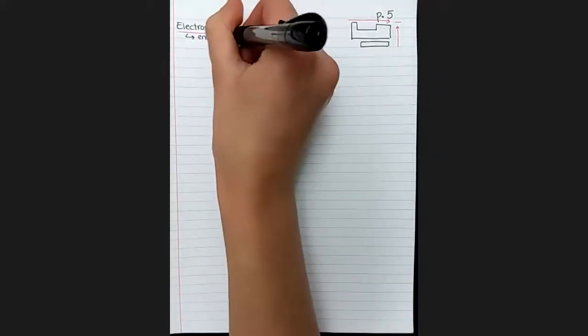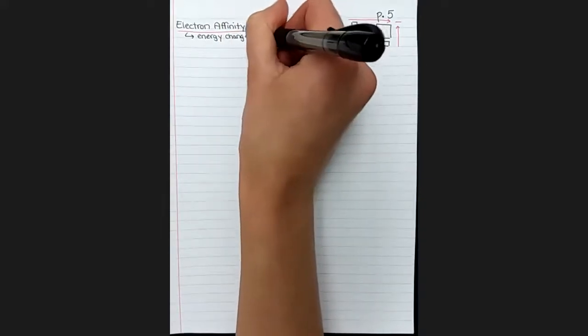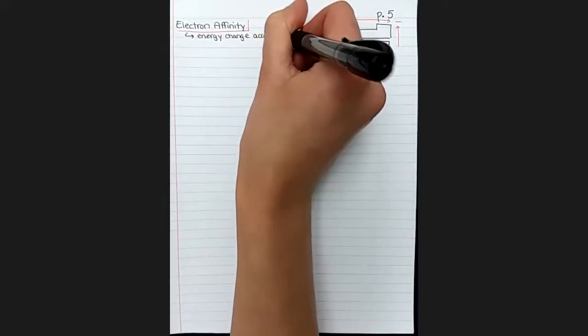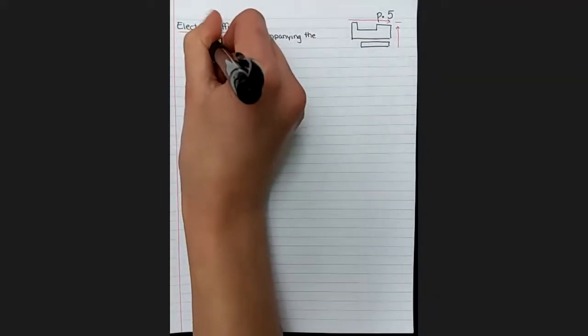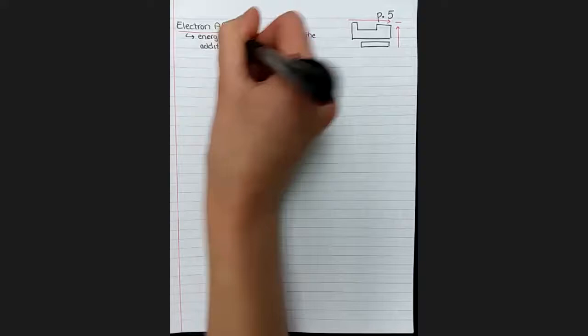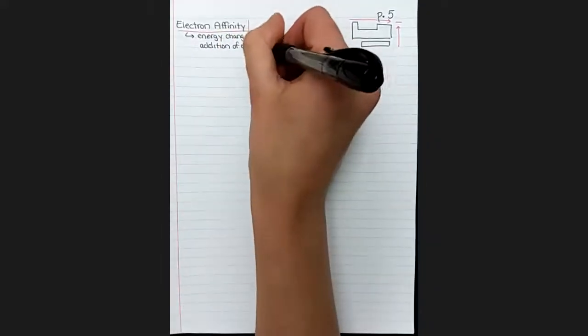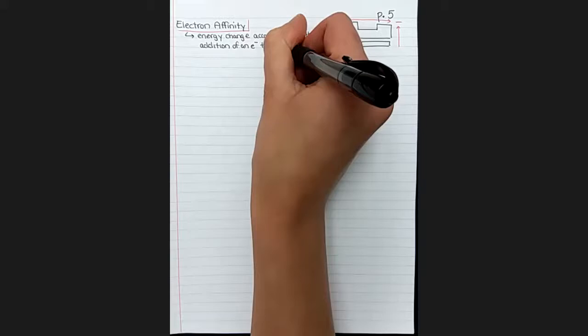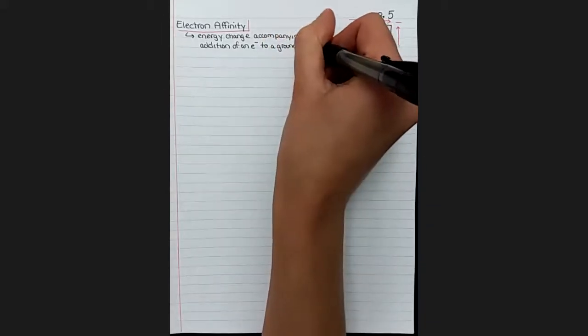So the electron affinity is the energy change accompanying the addition of an electron. And these values are measured for a ground state gas atom.